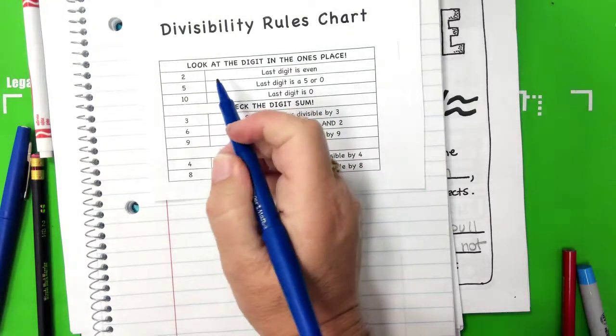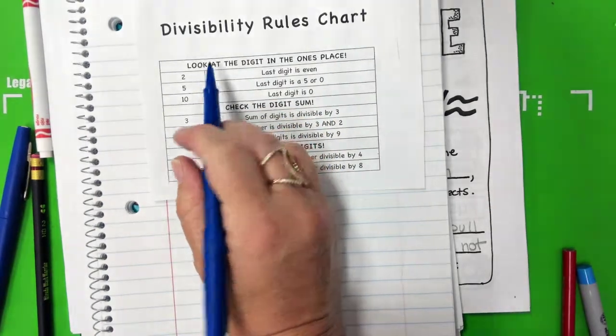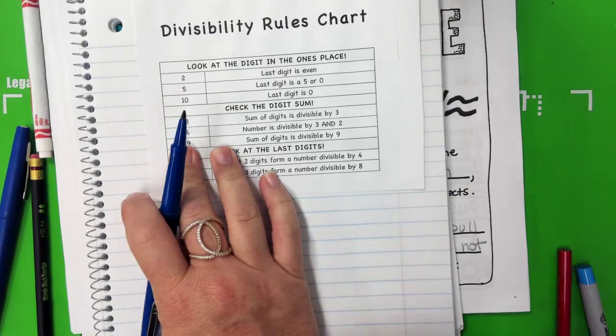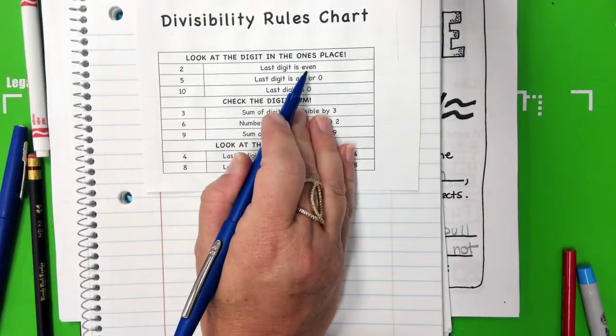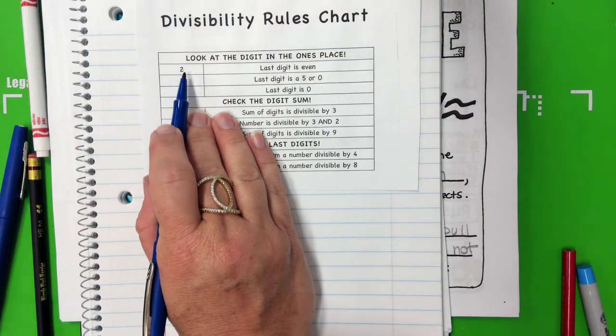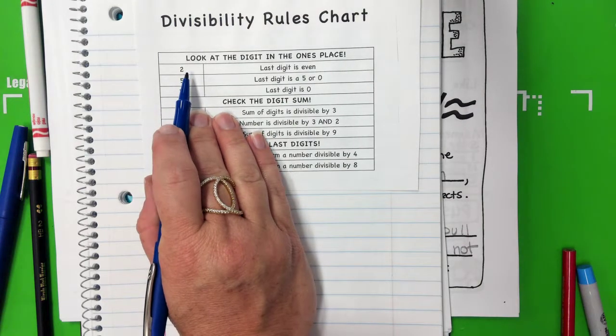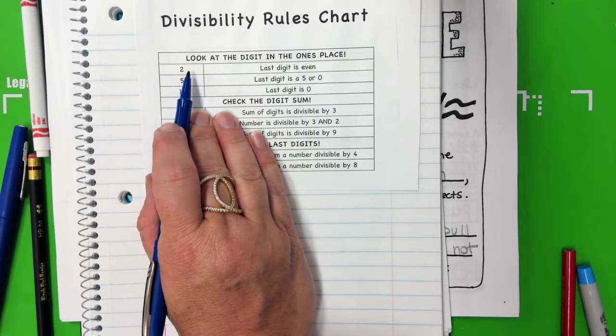So when you're looking at your chart, these are your rules, and you're going to want to use this as much as you can, okay? So for instance, for any number, if the last digit is even, it is divisible by 2, okay? We know that the number 35 is not divisible by 2 because it is not even.